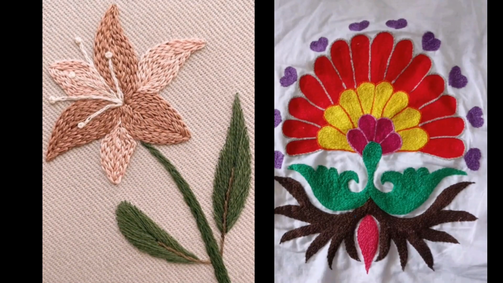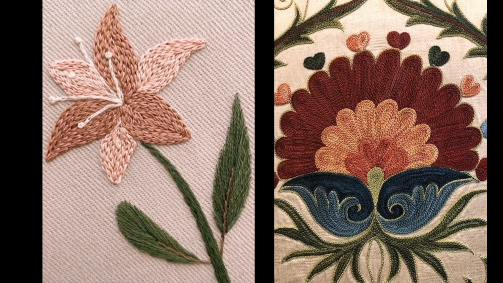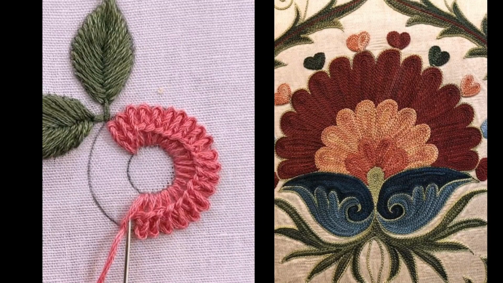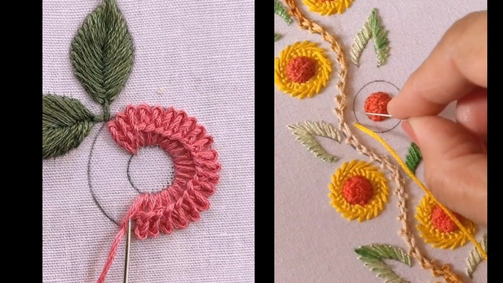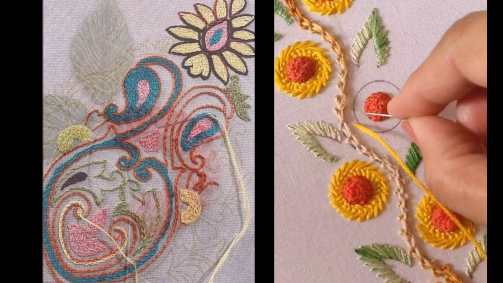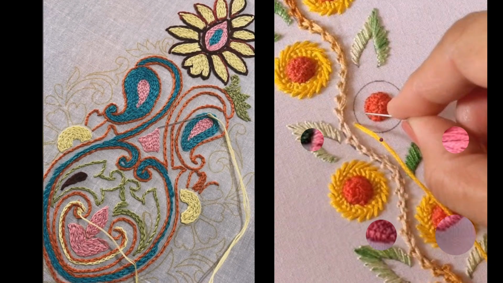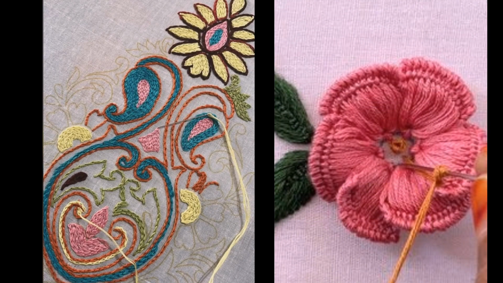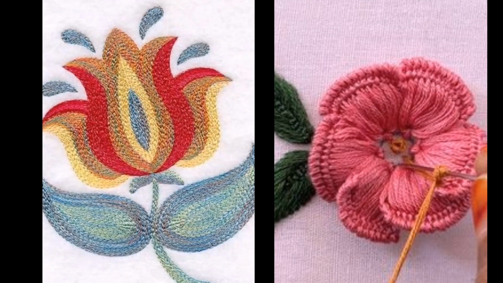Next is the name or letter embroidery. You can stitch names or small words. This is perfect for gifts and professional items. It adds a special and professional touch.